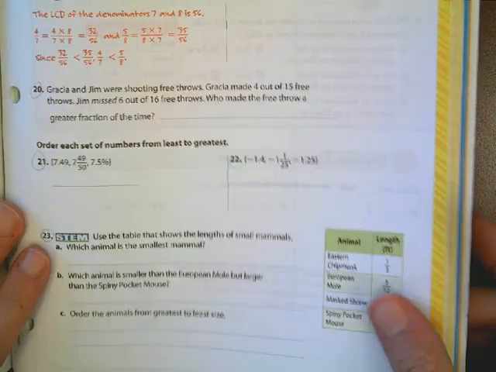All right, let's look at the next page. Page 12, or page 276.